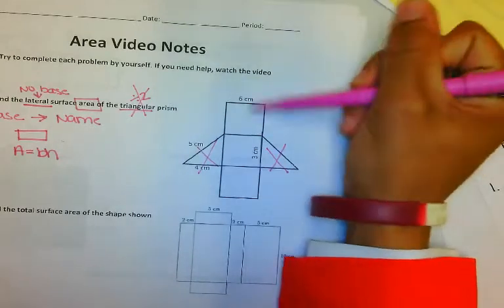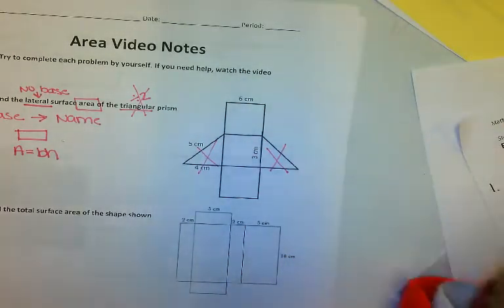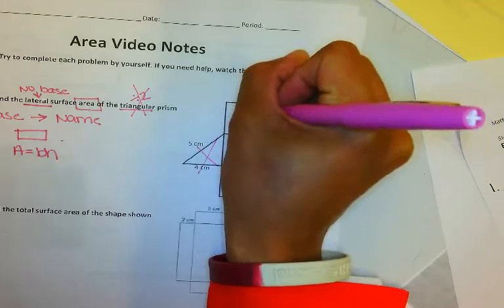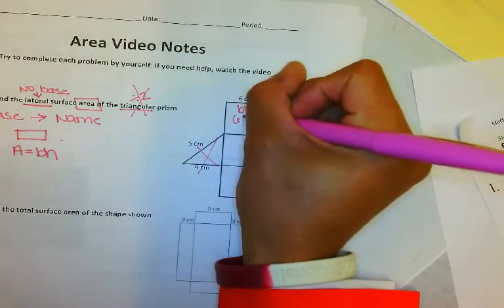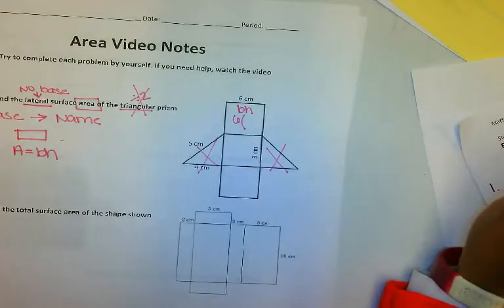So we're going to look here. Now, I want you to try and find the area of each of these shapes. So pause the video and try and find the area. All right, hopefully you paused the video and tried to find the area. We have this rectangle here, so we have base times height. The base of the triangle is this right here, so we got 6. And then the height, pause the video, see if you can find the height.